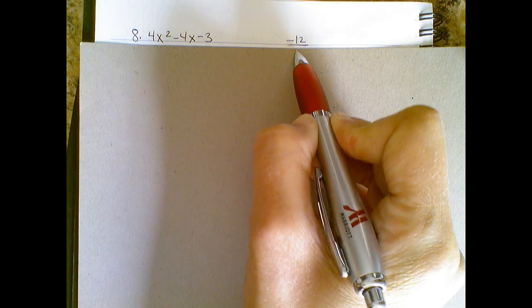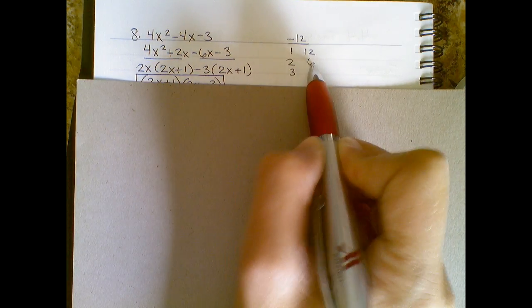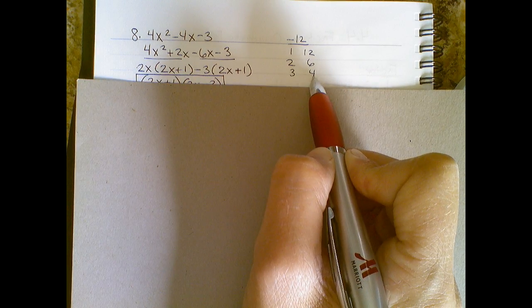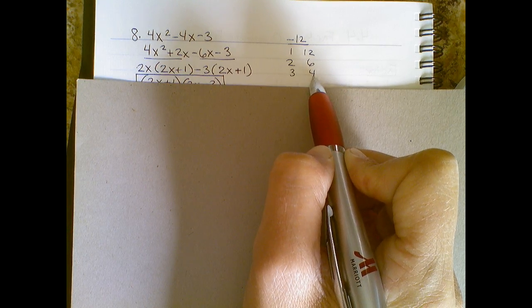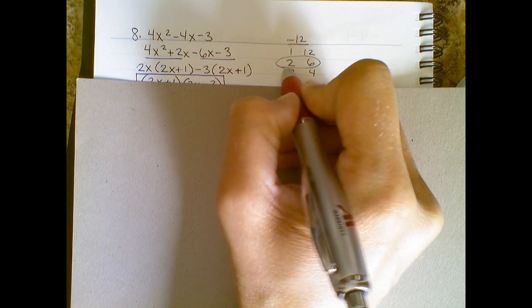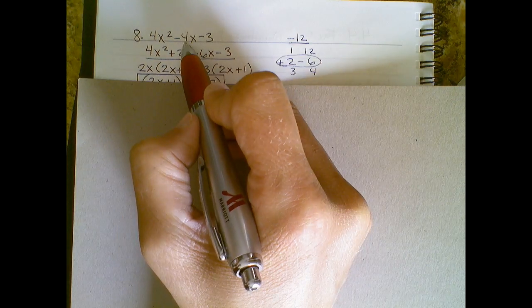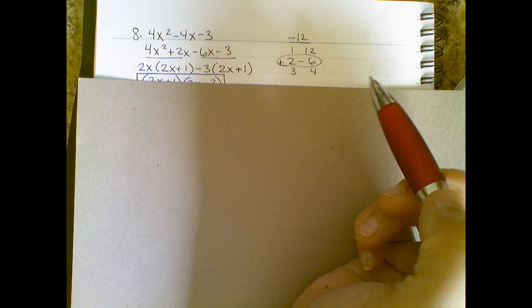So I take my A times my C, I get negative 12. Write all the combinations that multiply to 12. So 1 and 12, 2 and 6, 3 and 4. Has to multiply to equal the negative number. I'm going to have 1 positive and 1 negative. And it has to add up to negative 4. So I'm going to have this 2 and 6. The 6 would be negative, the 2 would be positive, that adds up to negative 4 and multiplies to negative 12.